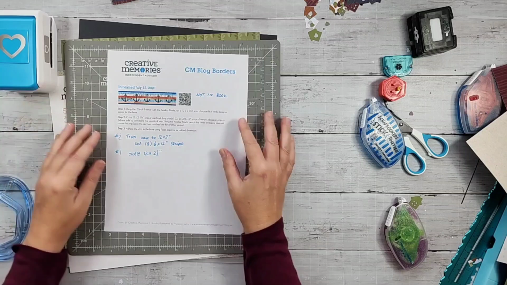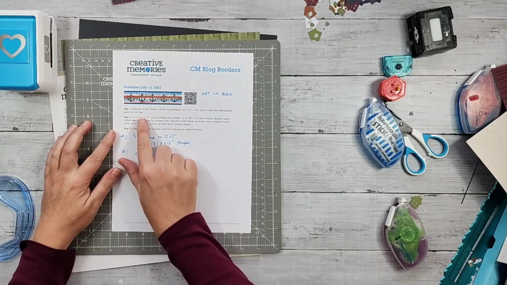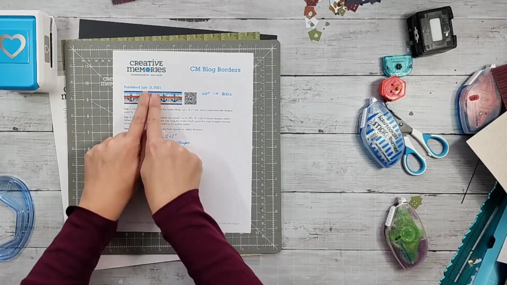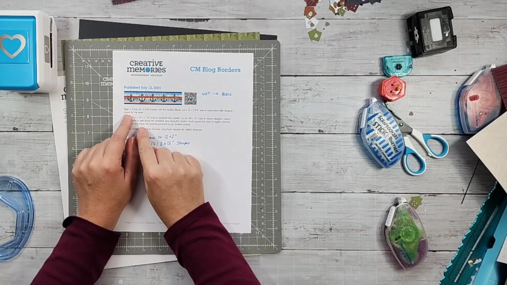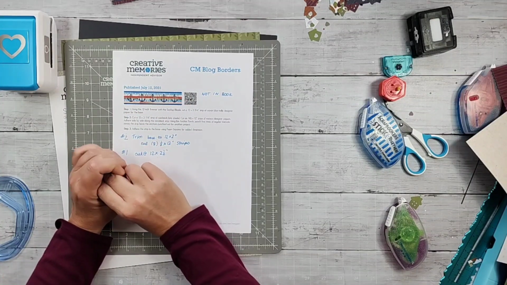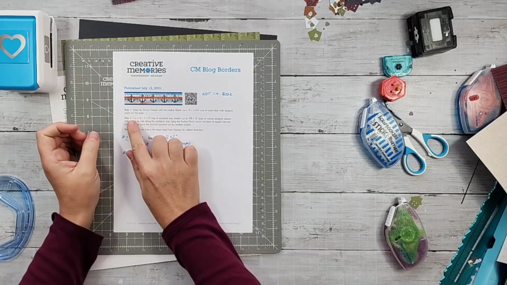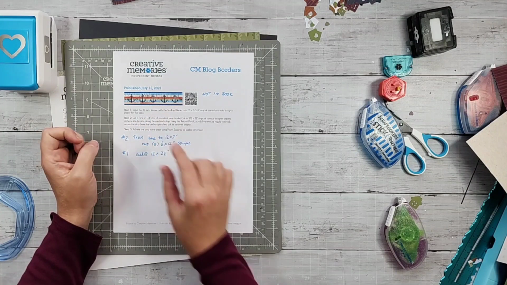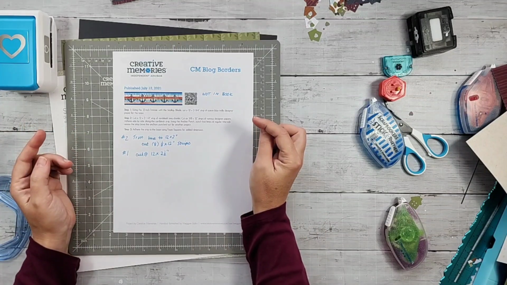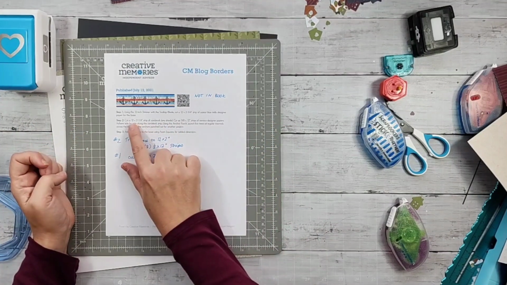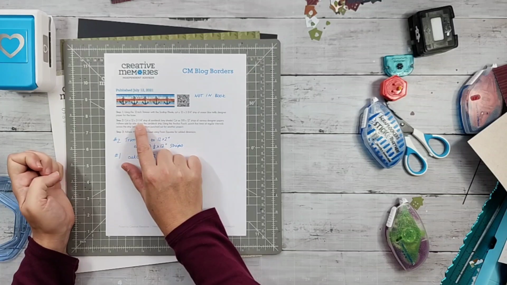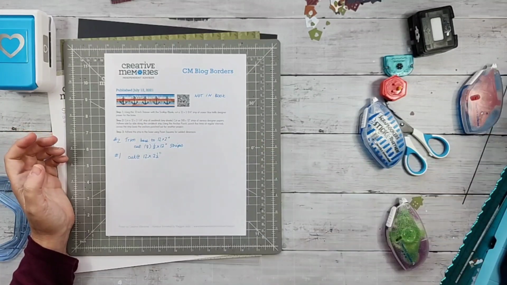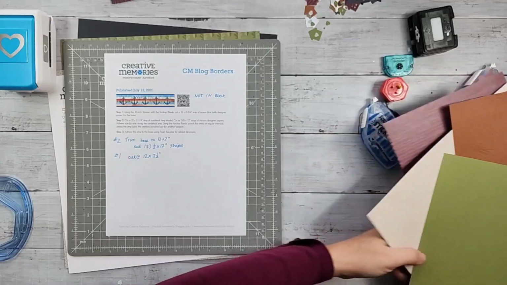Okay. Coming in here, they have us doing the background piece first as step 1. I am not doing that because I don't know what color I'm going to use yet. So we're going to go to step 2, and we need to cut a background piece. For the anchor punch, they recommend using a 2 1/4 inch strip of cardstock in any shade. So I'm going to go back to using my white piece.